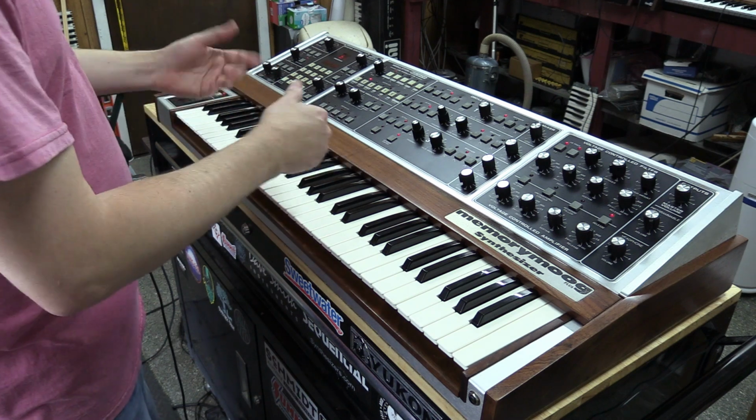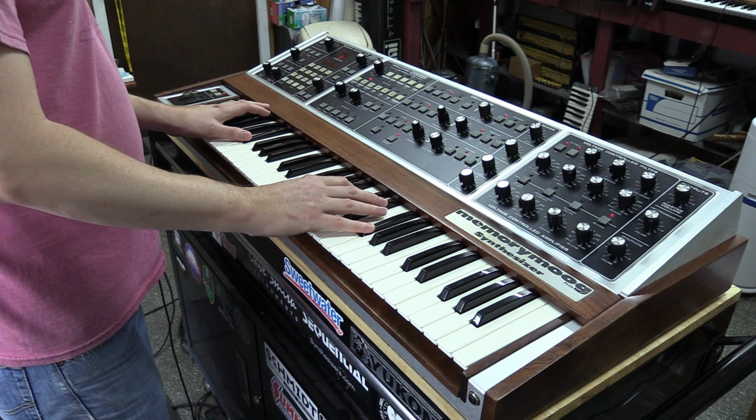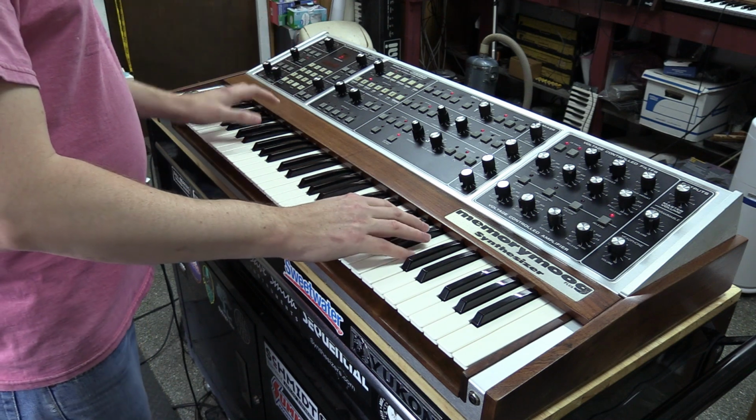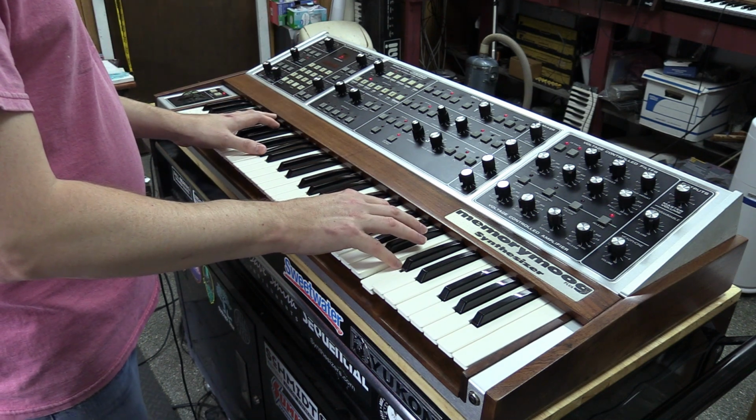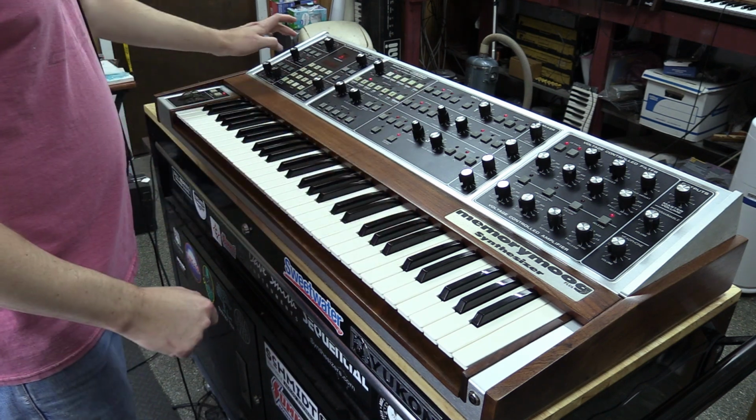Anyways, you can kind of get the idea, just some playing around there with some different things. We got the glide here. We can go full glide. Now we hit mono mode.